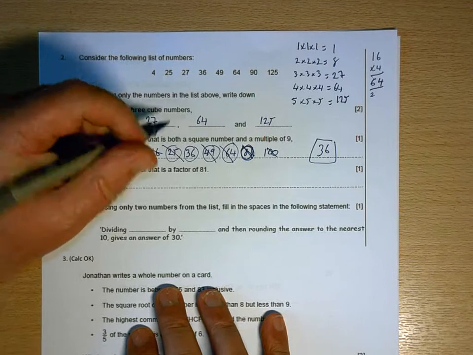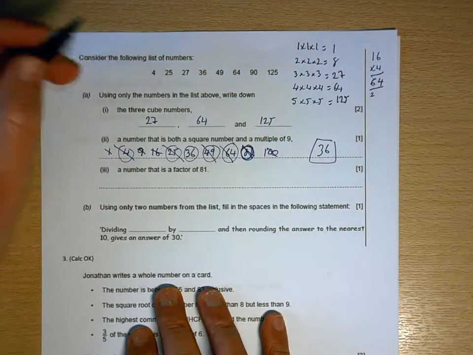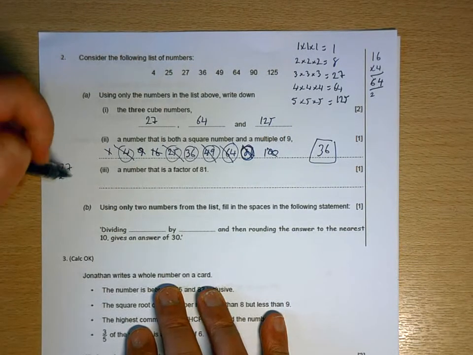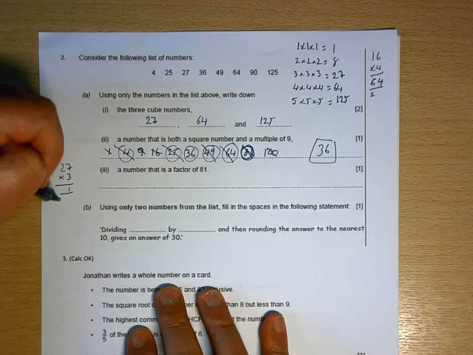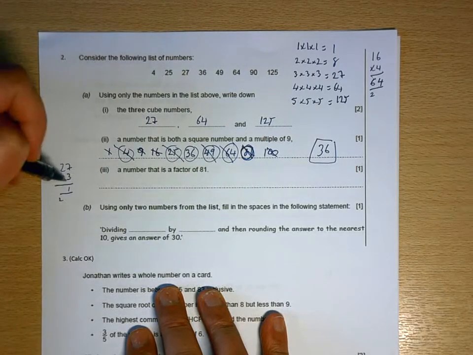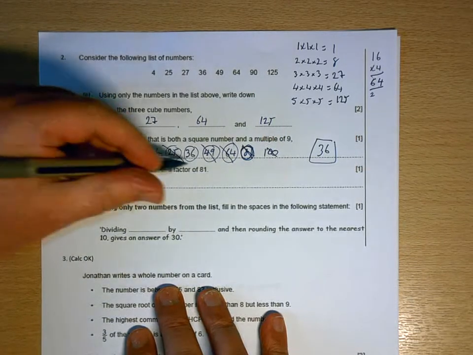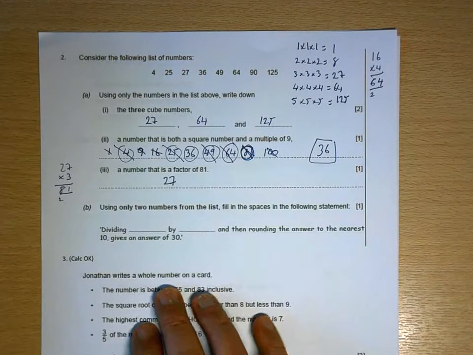So if we do 27, double it, you get 54, triple it, 7 3s are 21, so that generates the 1. 2 3s are 6, 7, 8. So a number that is a factor of 81 is 27. It goes in 3 times.